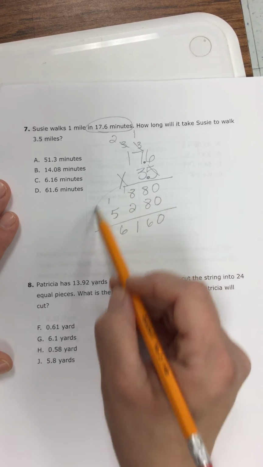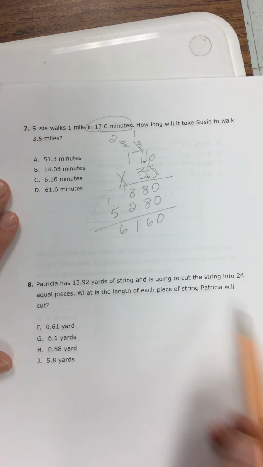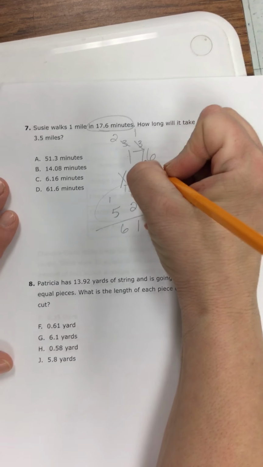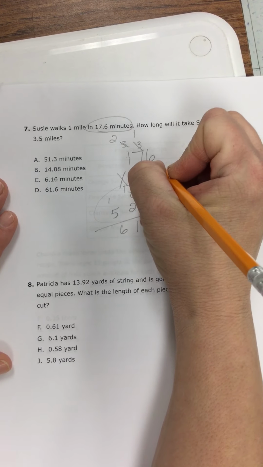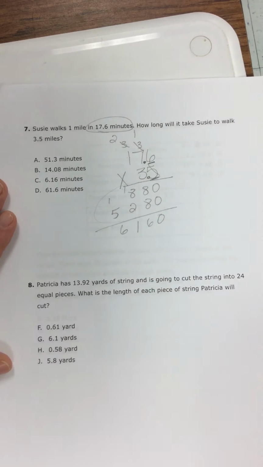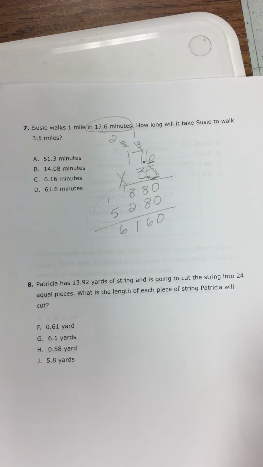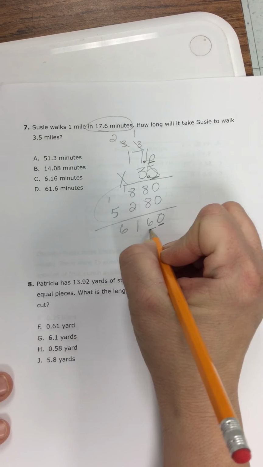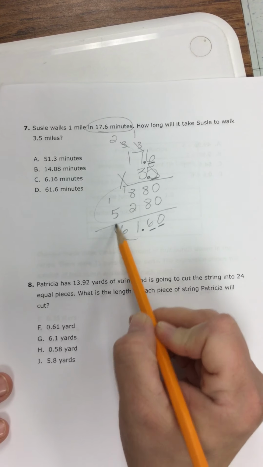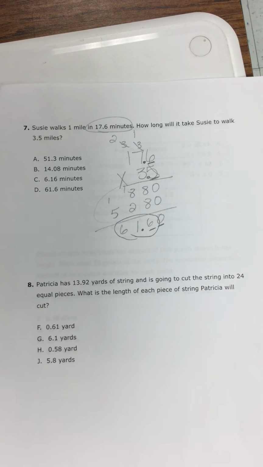Notice, no decimals in here. None. No decimal in my answer yet either. Now I'm going to look at my problem. 7 and 6/10 has 1 decimal. 3 and 5/10 has 1 decimal. So that's 2. So in my answer, I'm going to go over 2 places and place my decimal. So there's your answer.